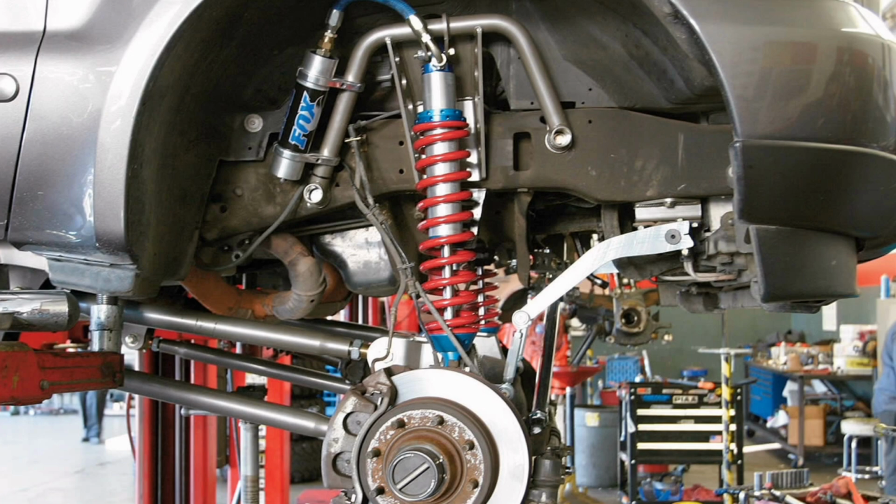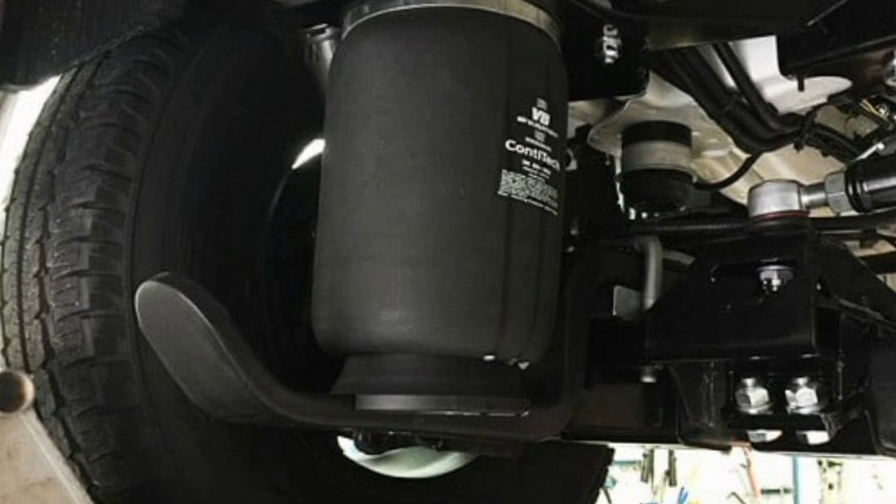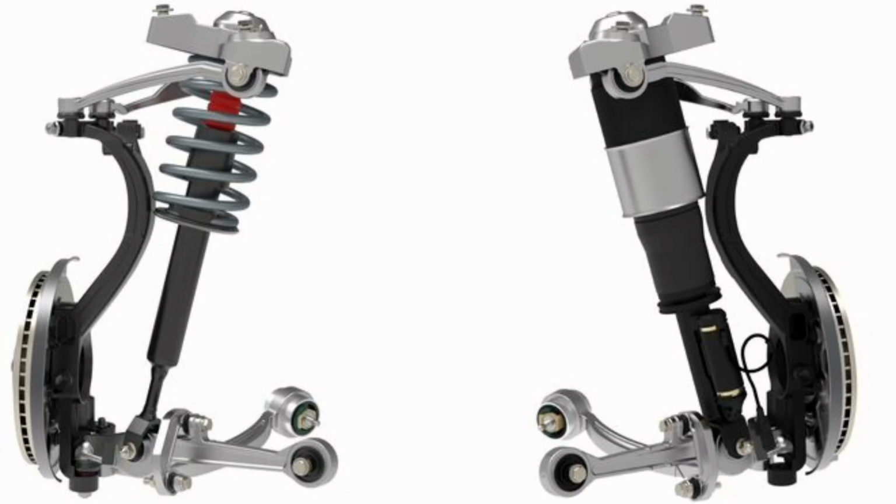When the vehicle is in motion, the air compressor kicks in to maintain a constant pressure in the system. This allows the airbags to adjust the height and stiffness of the suspension as needed. For example, on rough roads, airbags inflate more to provide greater shock absorption, while on smooth, well-paved roads, they deflate to provide greater stability.